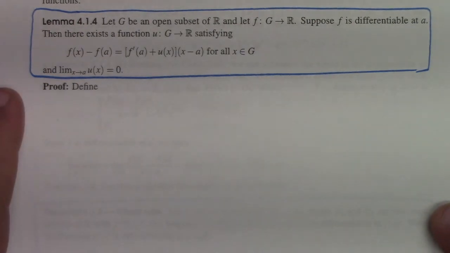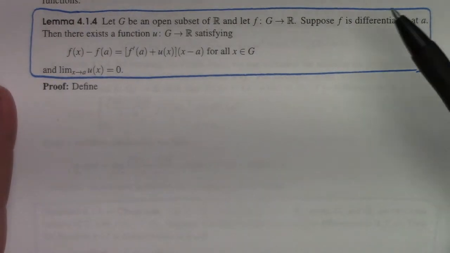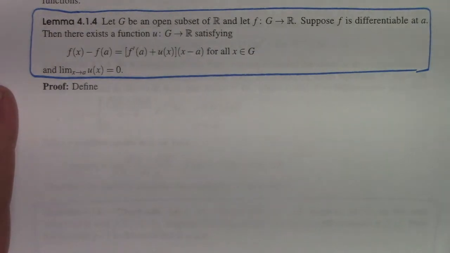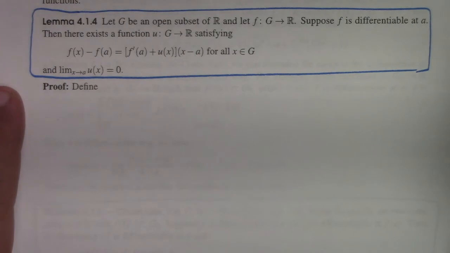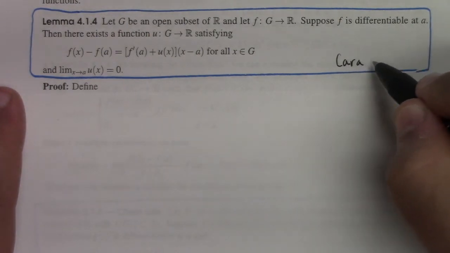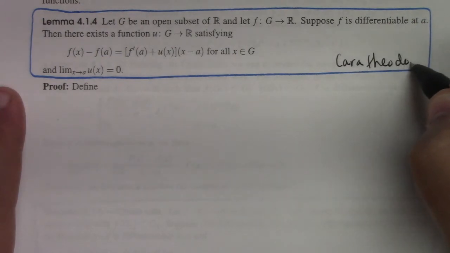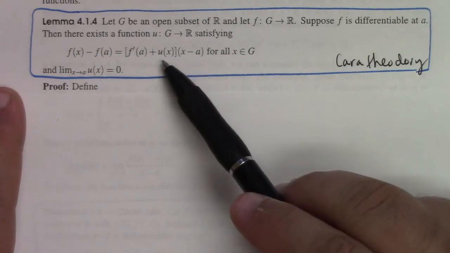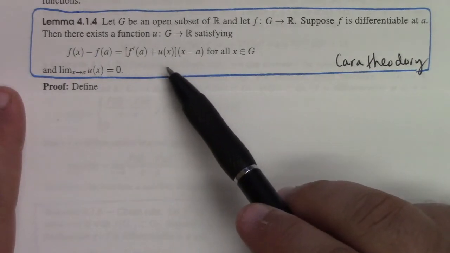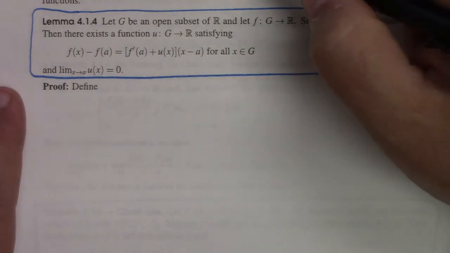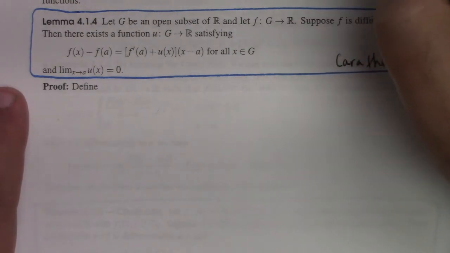Of course, it's almost immediate anyway. So here it is. And I would say that this is awful close to Carathéodory, I think. Carathéodory. So if you solve this thing for u, what do you got? You got u of x equals to, how's it go?